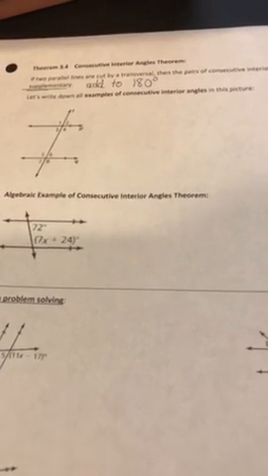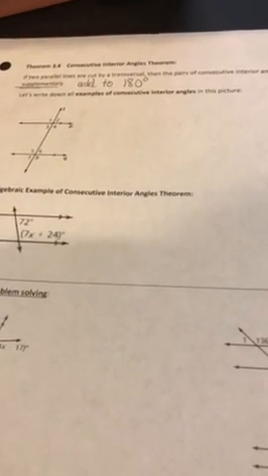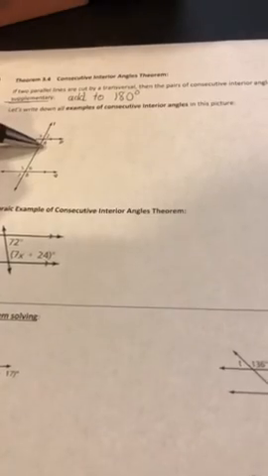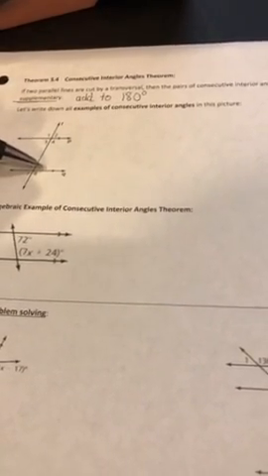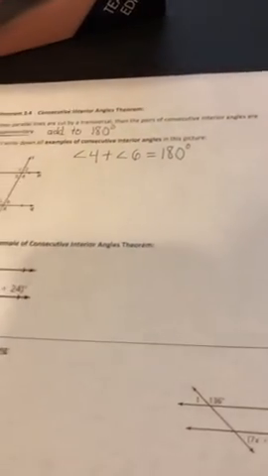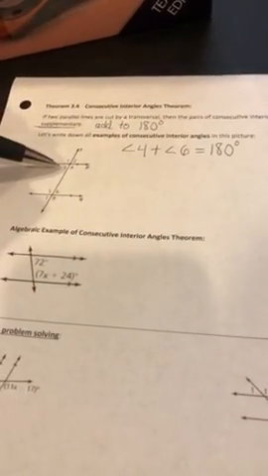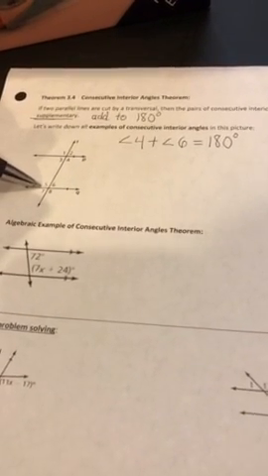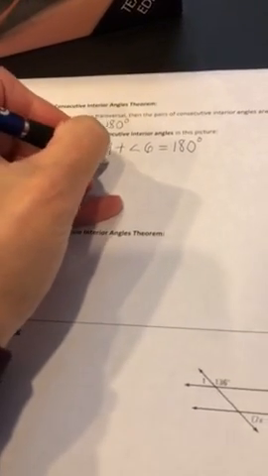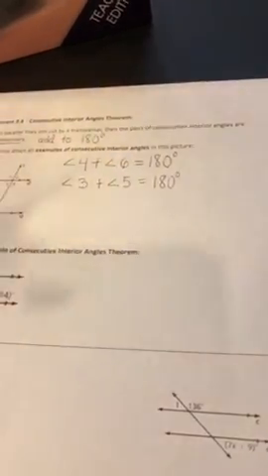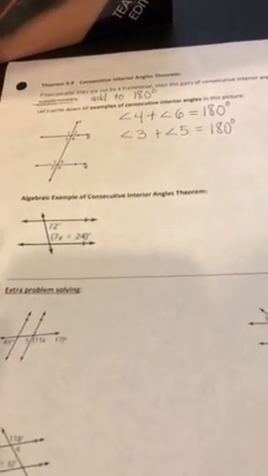Consecutive means in a row. Interior means inside the parallel lines. So for example, angle 4 and angle 6 are going to be consecutive interior. So angle 4 plus angle 6 equals 180 degrees. I'm doing that because I know that they are supplementary. Similarly, angle 3 plus angle 5 are consecutive interior, so I know that they add to 180 degrees.